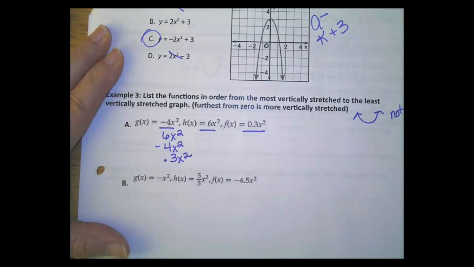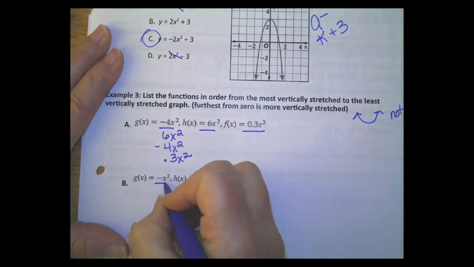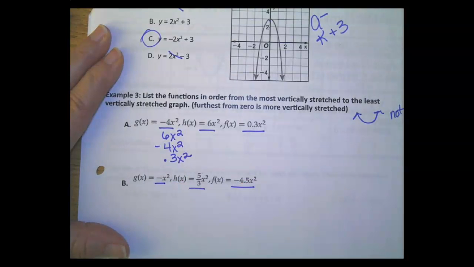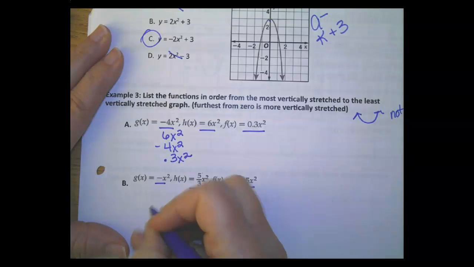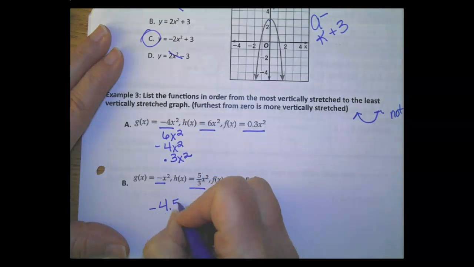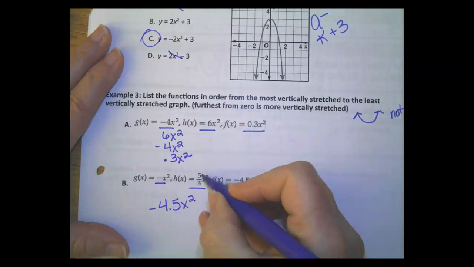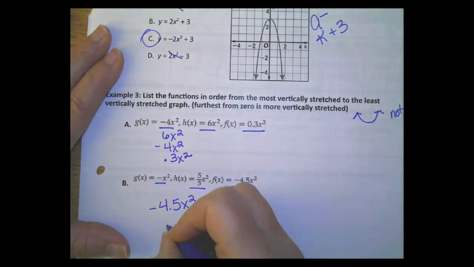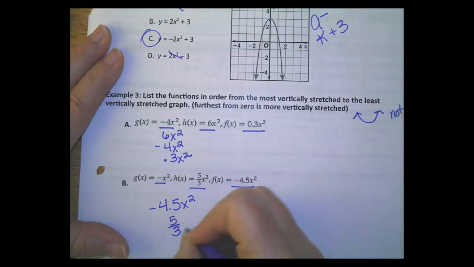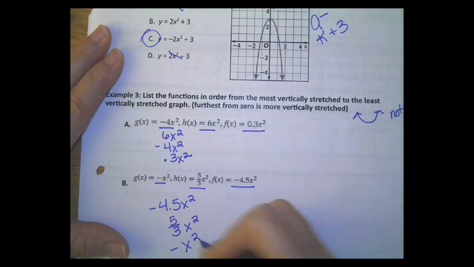Okay? Let's look at these. Same thing. Which one of these is furthest from 0? Negative 4.5x squared. This is a negative 1. Is this bigger than 1? It is. So 5/3 is improper, bigger than 1. And then our negative x squared.